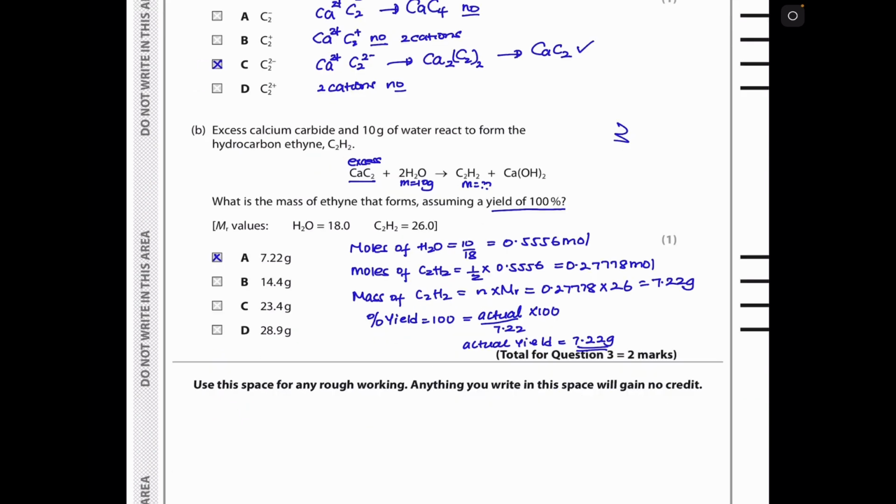In part B, excess calcium carbide and 10 grams of water react to form the hydrocarbon ethyne, C2H2. So this is the reaction. They ask what is the mass of ethyne that forms, assuming a yield of 100%. I'm going to begin by getting the number of moles of water. Moles of water is the mass of water divided by the molecular mass, which is 18, giving us that. So I'm going to use the moles of water to find the moles of ethyne. Moles of ethyne are going to be 1/2 times the moles of water, giving me that. And so the mass of ethyne is going to be 7.22 grams.